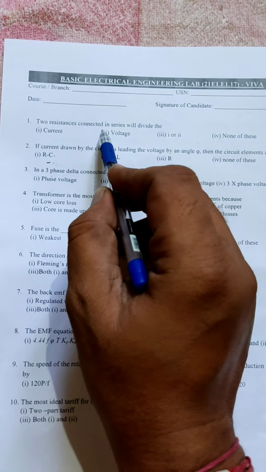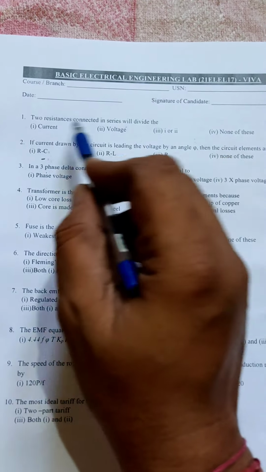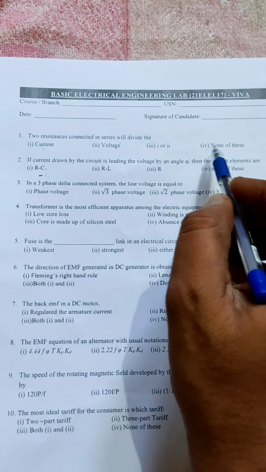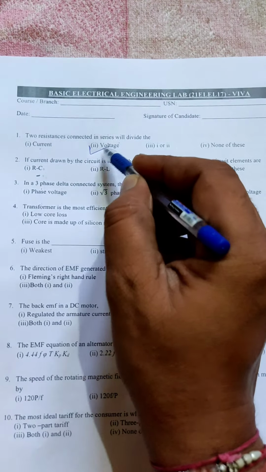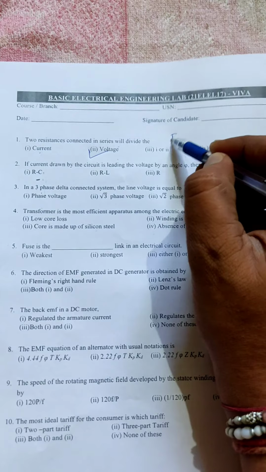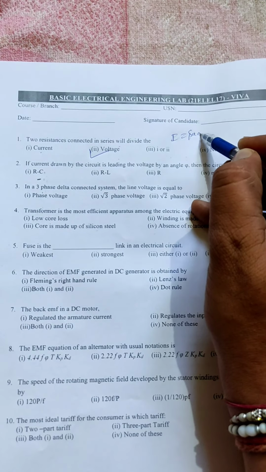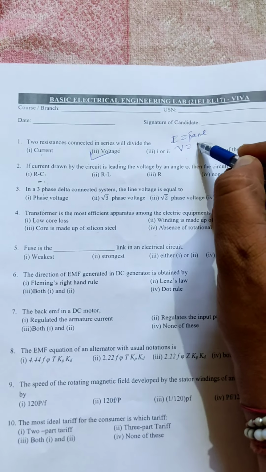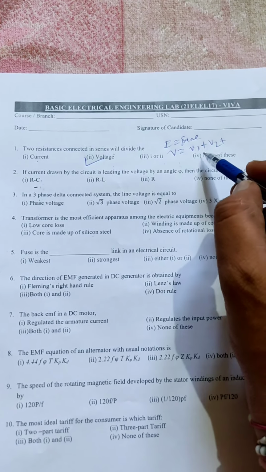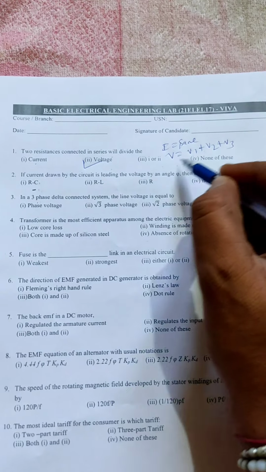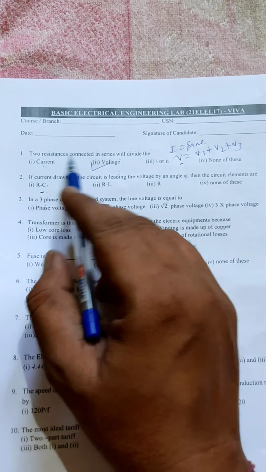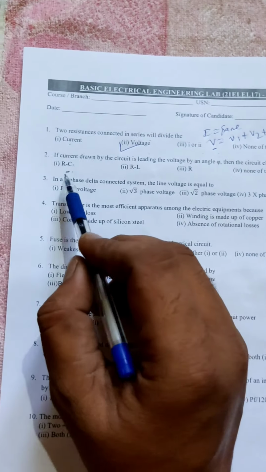Two resistors connected in series will divide the current, voltage, both 1 and 2, or none of these. The correct option is voltage. You must remember the concept of a series circuit. In a series circuit, current is the same and voltages are different. We can add all the voltage drops in a circuit. The voltage across each and every element, if added, should equal the applied voltage. So for this question, voltage is the correct answer.